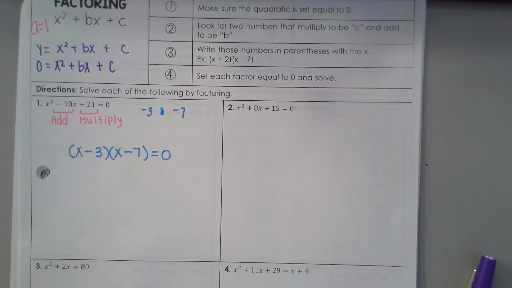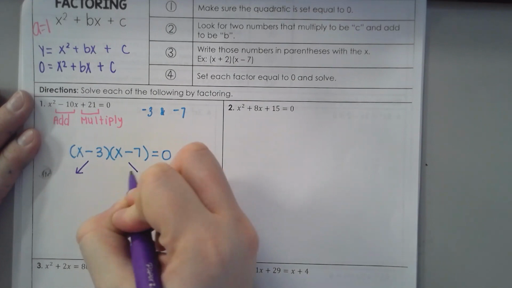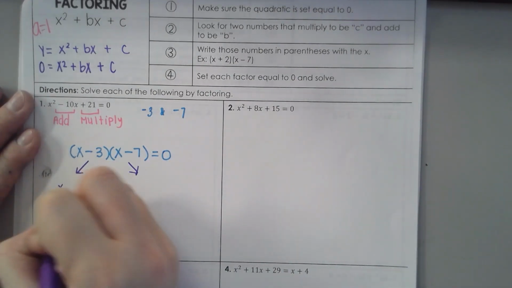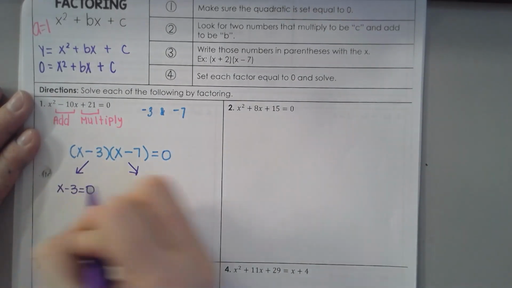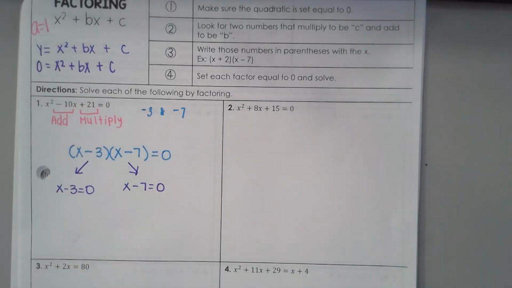So now you're going to take each factor and set it equal to 0 separately. Because if I plug in a number that makes at least one of them 0, then the whole thing would be 0.